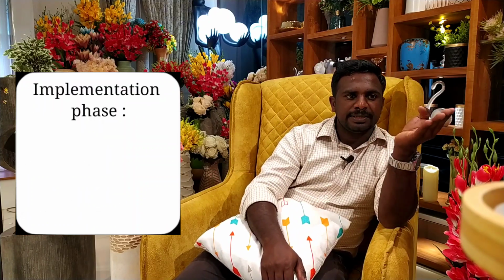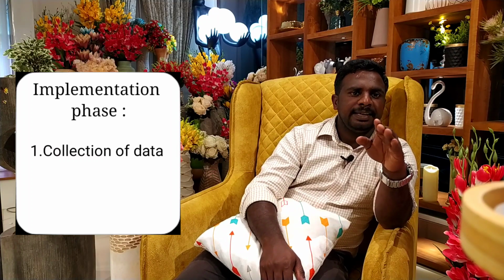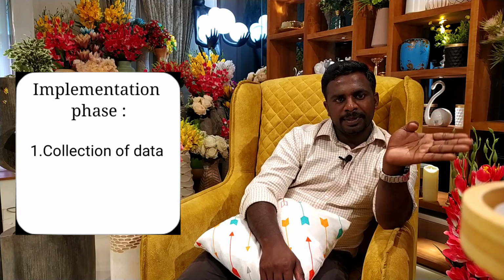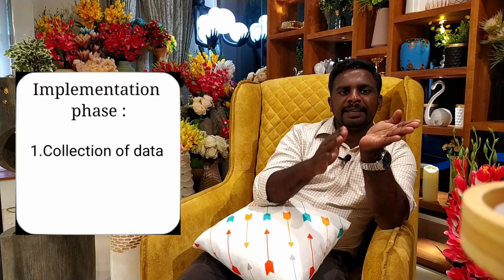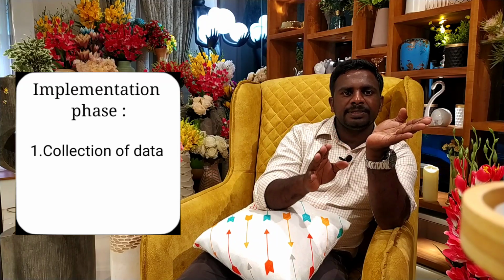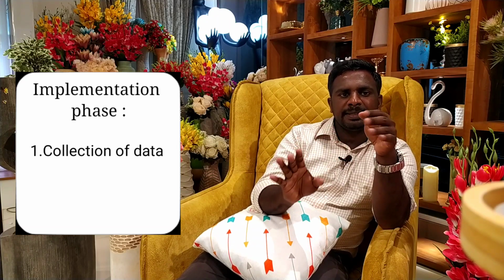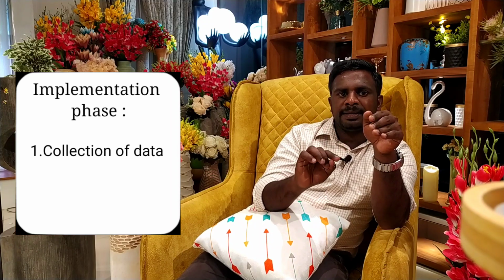Fourth one is the implementation phase. In that there is only one subheading, that is collection of data. Here we are doing the main study, collecting the data from the samples. Here we have to go according to the research design and the sampling procedure that we mentioned earlier. There should be no bias or anything. Our research should go in an accurate way.